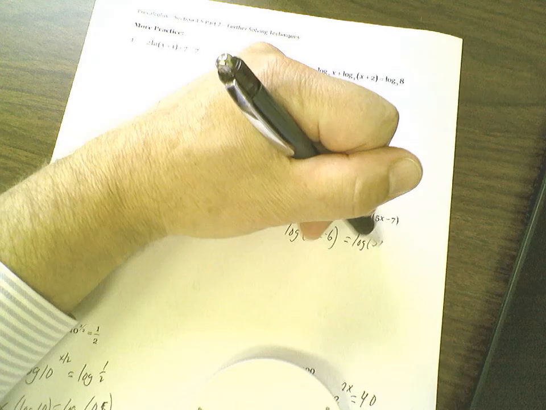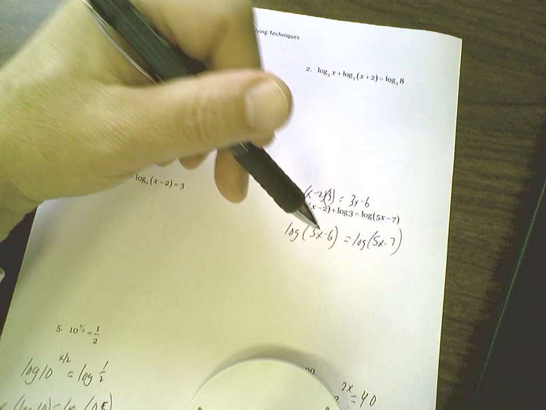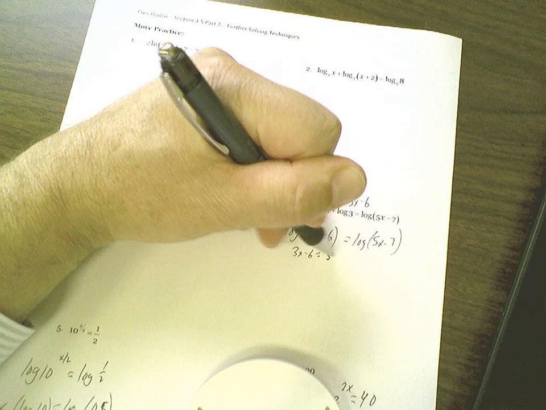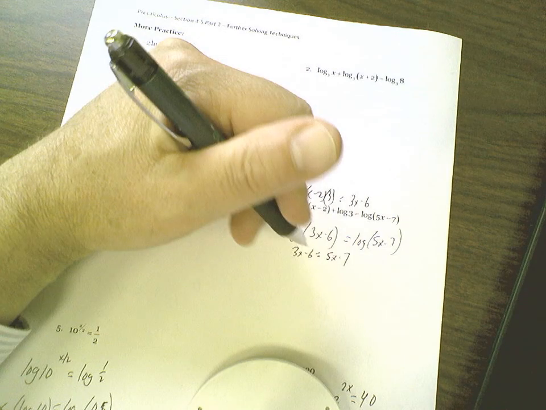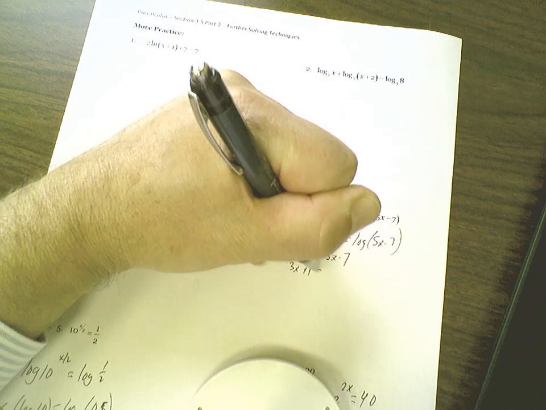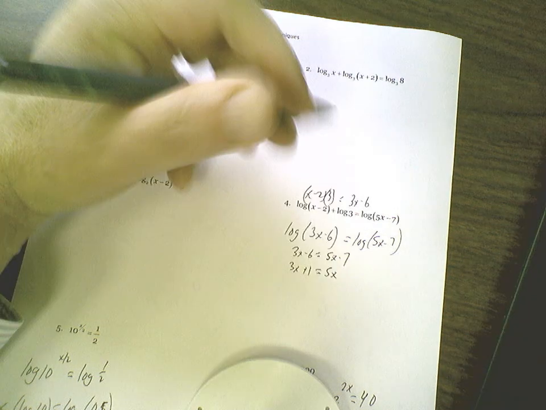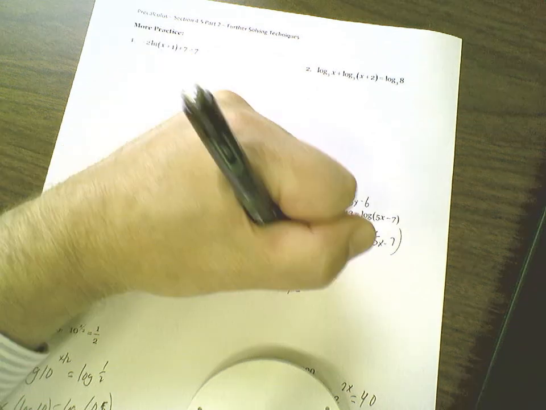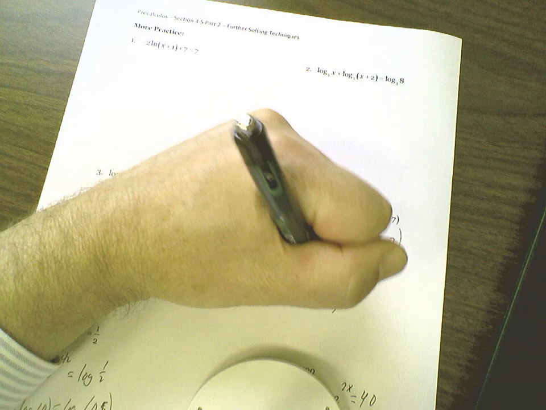Uniqueness property tells me 3x minus 6 equals 5x minus 7. I'm going to add 7 over here: 3x plus 1 equals 5x. I'm going to subtract 3x: 1 equals 5x minus 3x, or 2x. x equals 1/2. This is my possible solution.